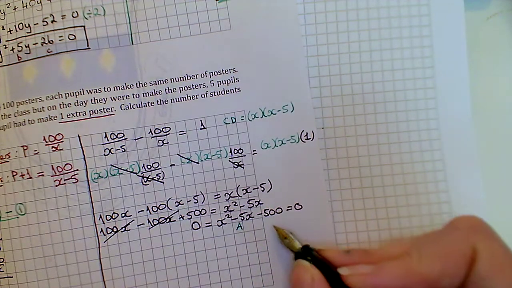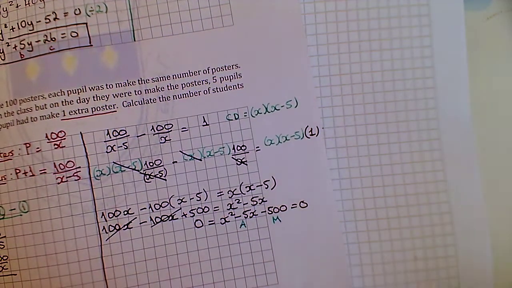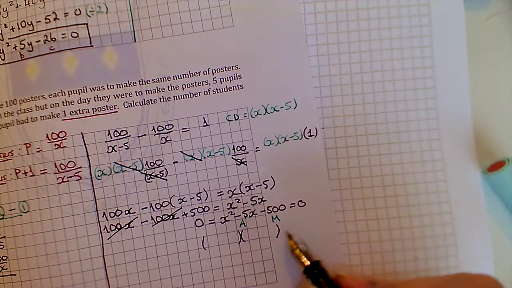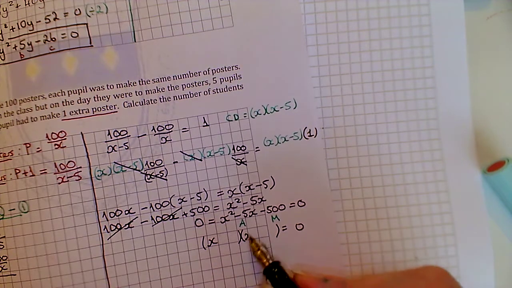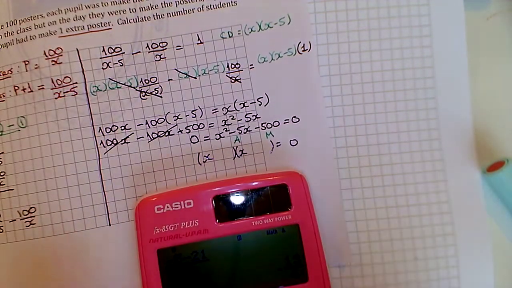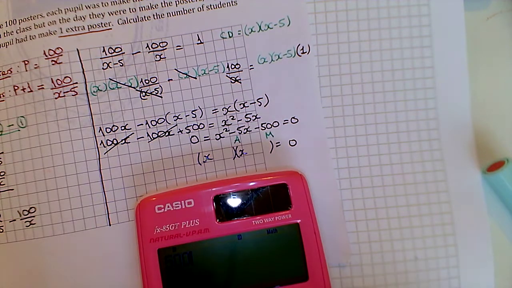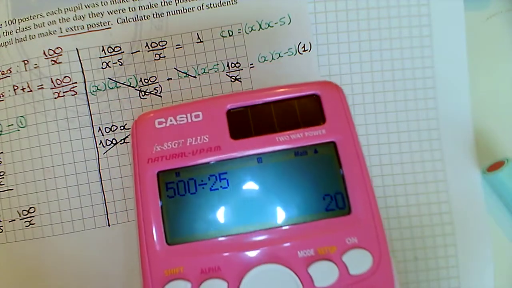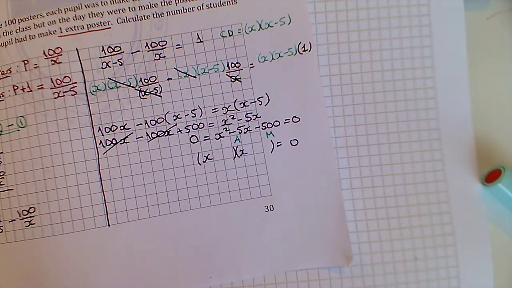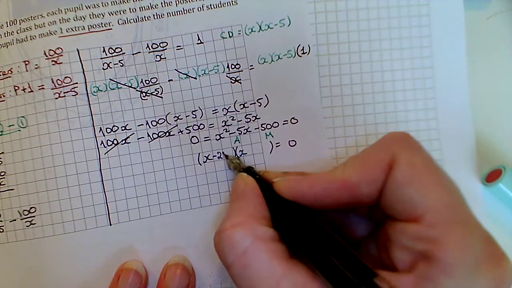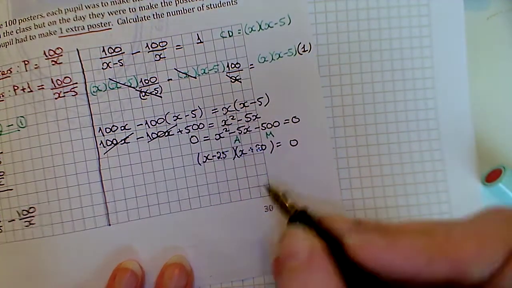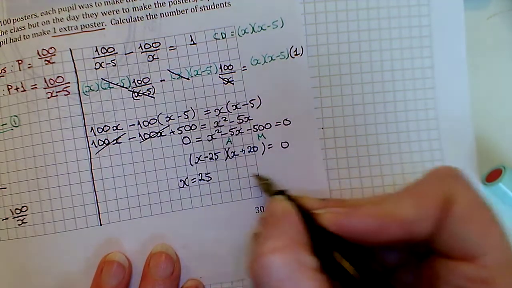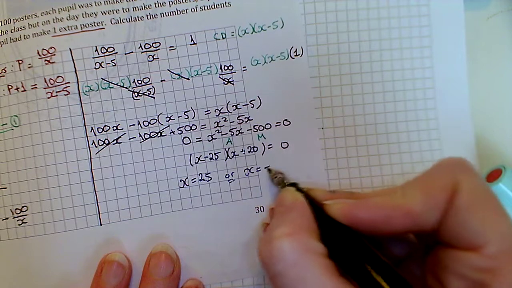I'm looking for something that will add to give me minus 5 and multiply to give me minus 500. If you find it too difficult to find the factors, you can use the minus b formula. So 500 divided by 25, 20 and 25. Okay, I knew that there must be 5 between them. You can go through the factors of 500. So it's negative, so we've got minus 25 and plus 20. And what we get is that x is either equal to plus 25 or x is equal to minus 20.